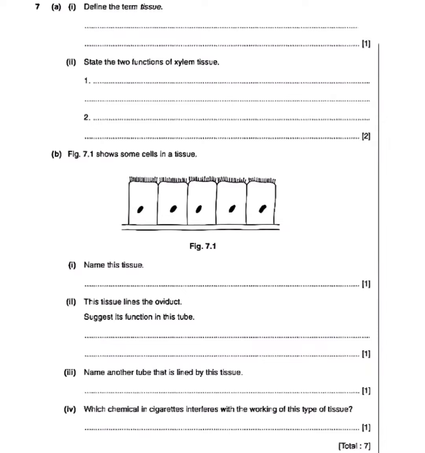Then the collection of cells, they are going to form a what? A tissue. Then collection of tissues form an organ. Then collection of organs form the organ system. Then lastly, organ systems form an organism.